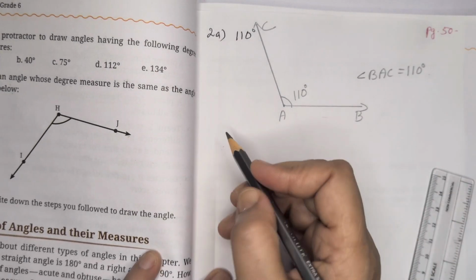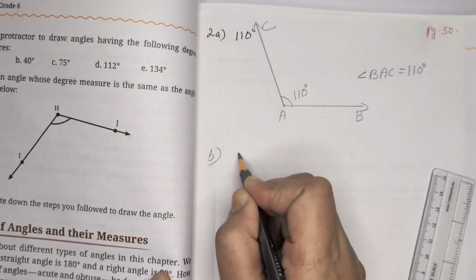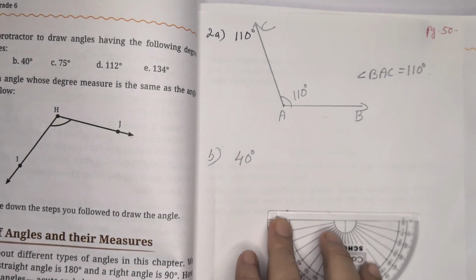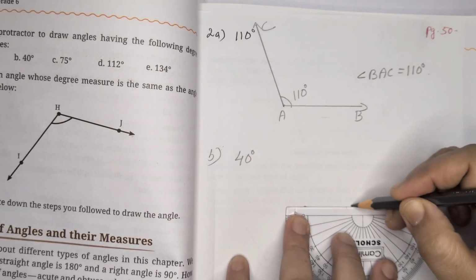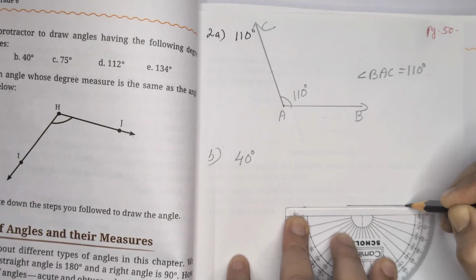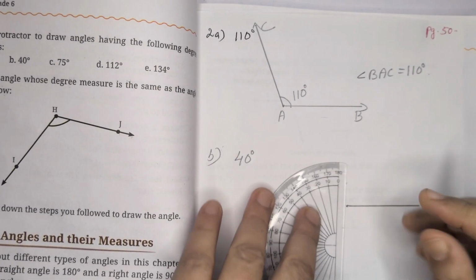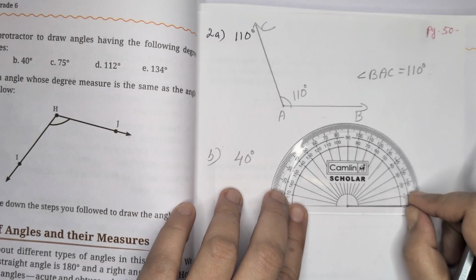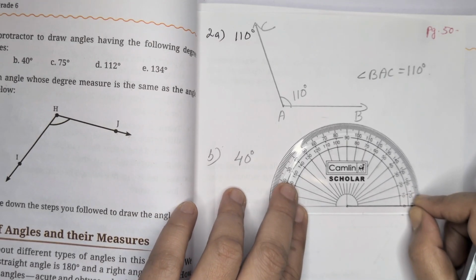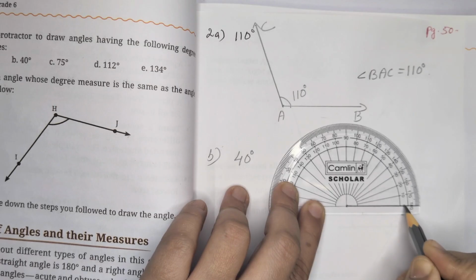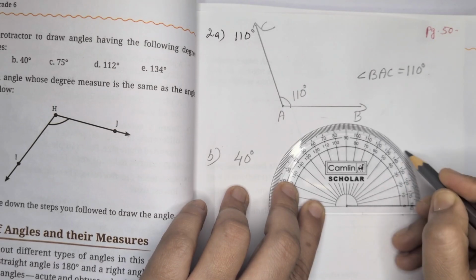Now the next one, second question, 40 degrees. For that again make a small line, and then from that point as the center, 40 degrees. So this is the baseline and the ray coincide; for 40 degrees: 0, 10, 20, 30, 40.